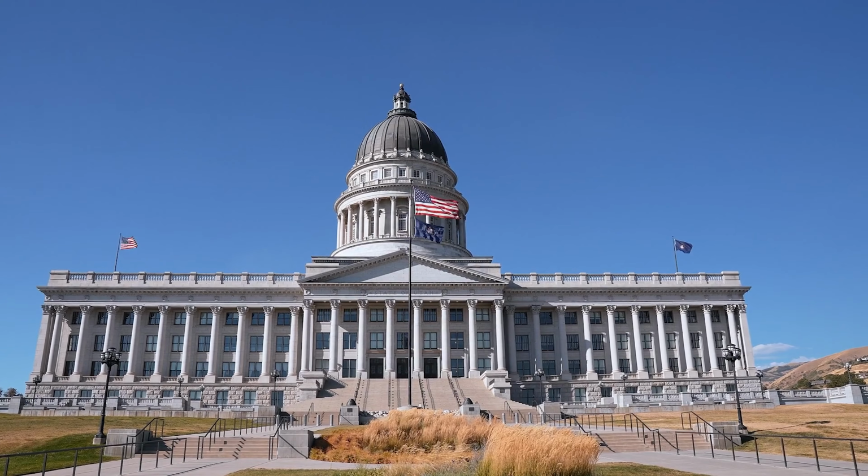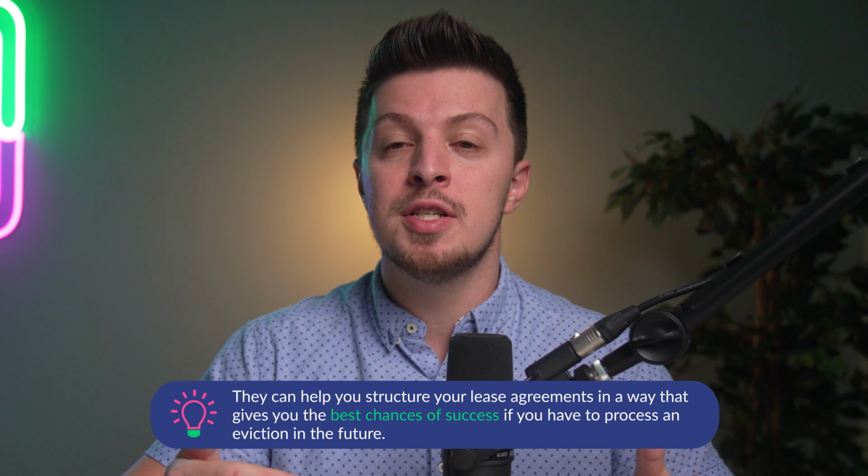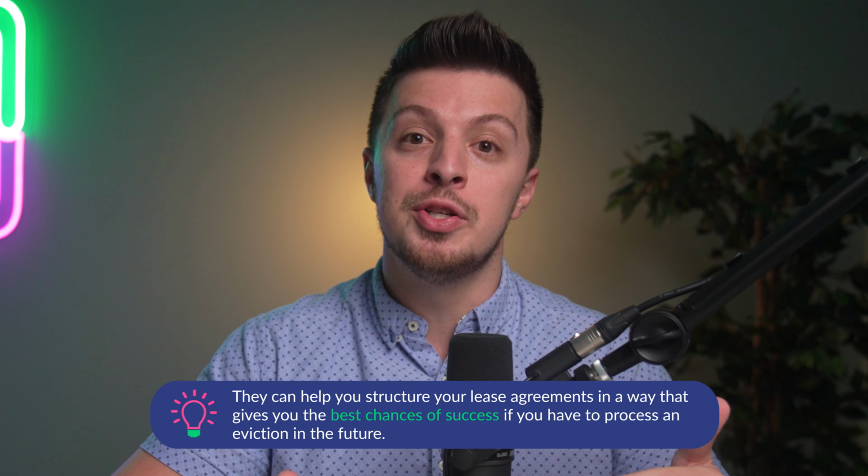While we're talking about this, it's definitely worth reviewing the laws around evictions for your state. Even if you don't have to evict a tenant right now, they can help you structure your lease agreements in a way that gives you the best chances of success if you do happen to process an eviction in the future.